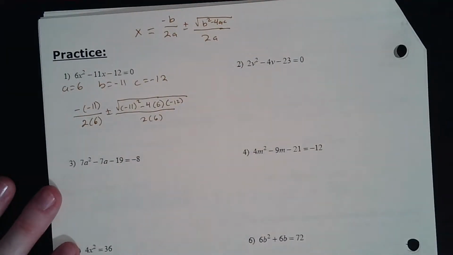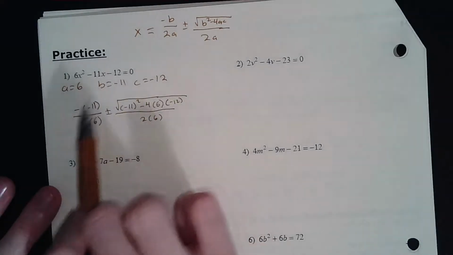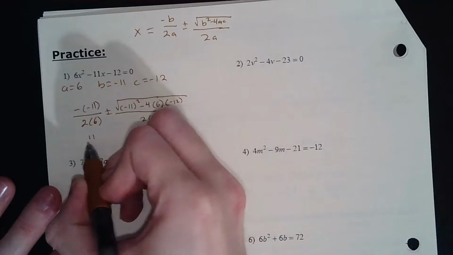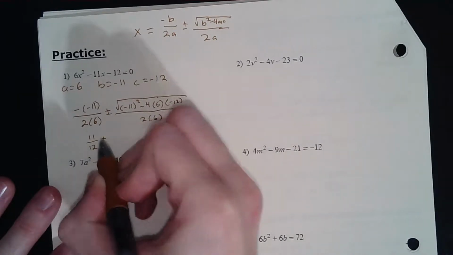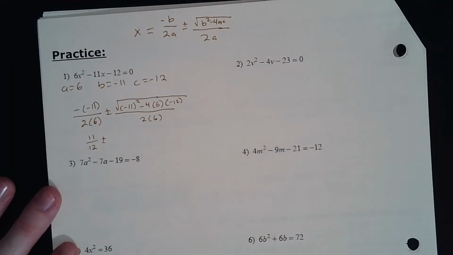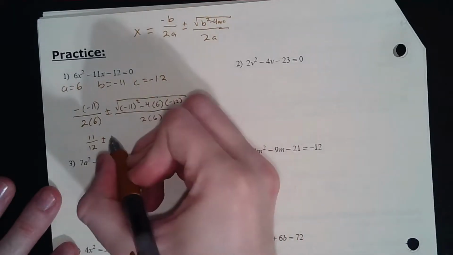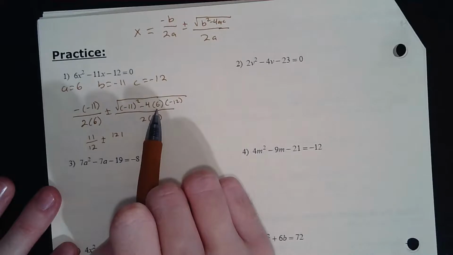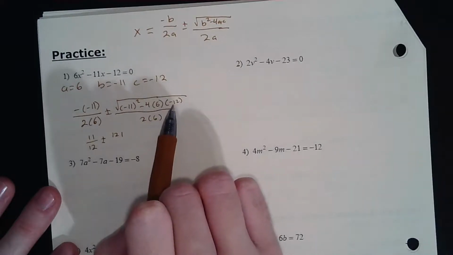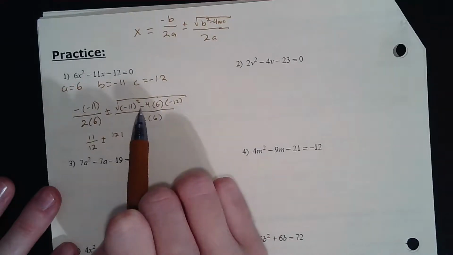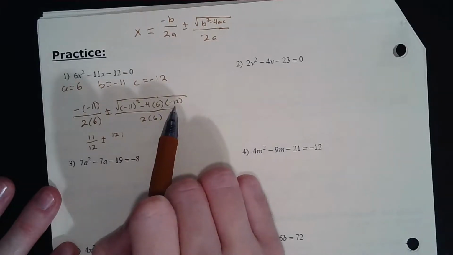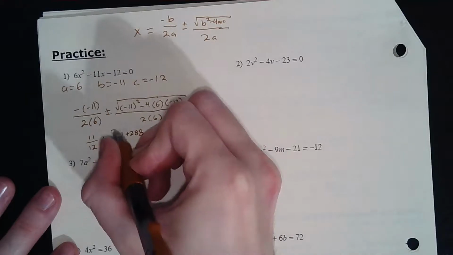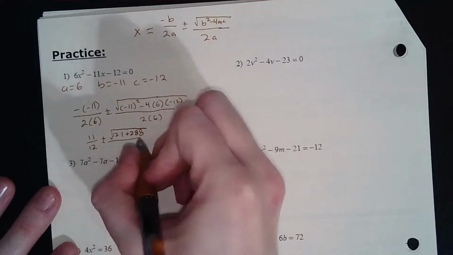You just got to reduce, simplify, do the best you can. Negative of a negative is a positive. 2 times 6, that's a positive 12, plus or minus. Negative 11 squared is 121. Negative 4 times 6, that's going to be 24, multiplied by 12. So, sorry, negative 24 multiplied by negative 12, it's going to be a positive 288. That is all under that square root. All is divided by 12.